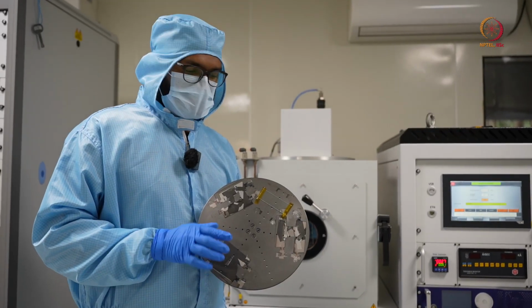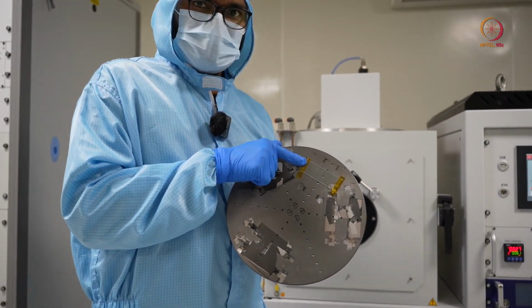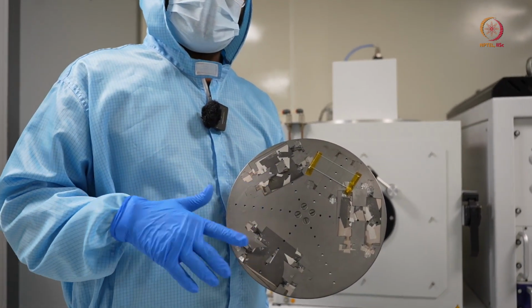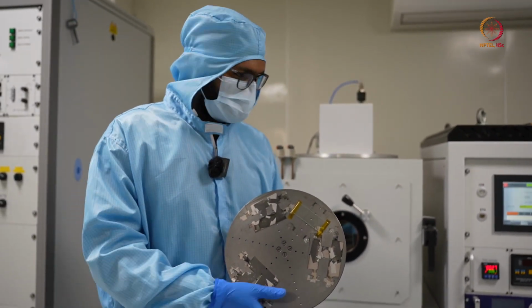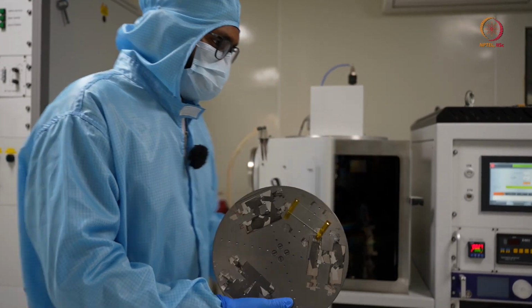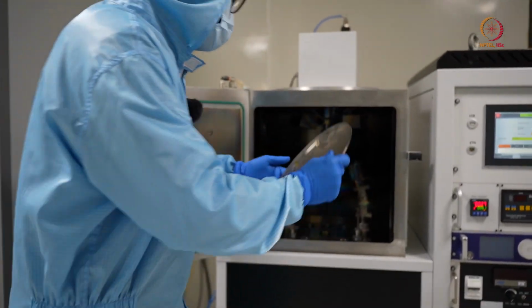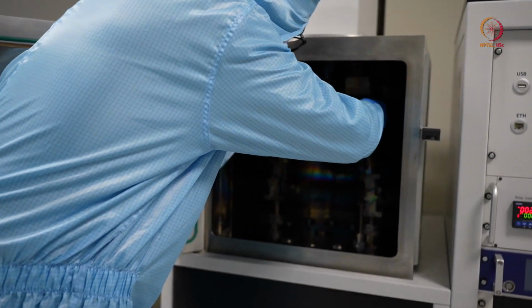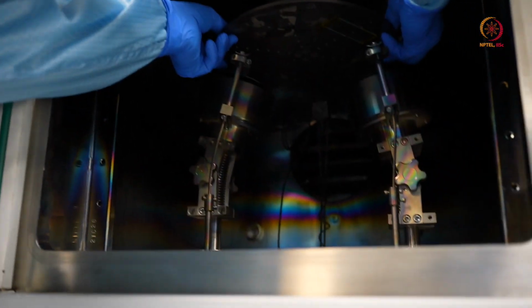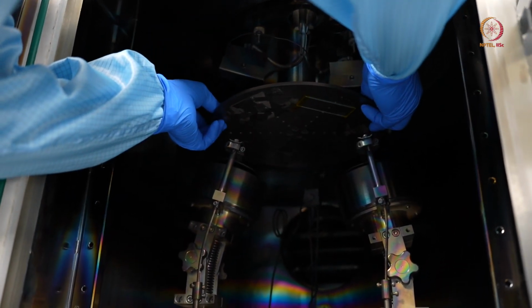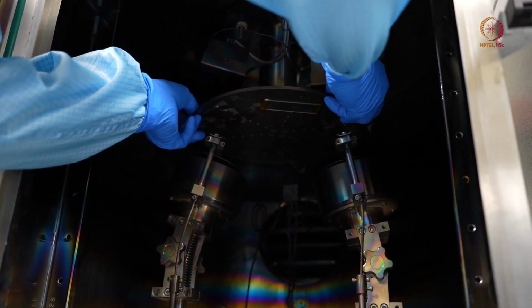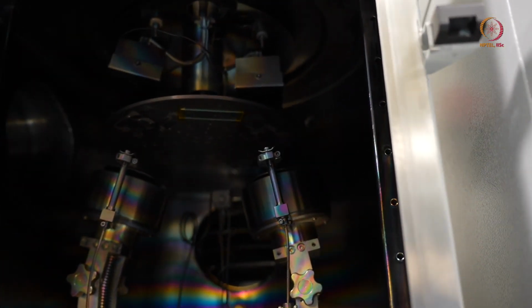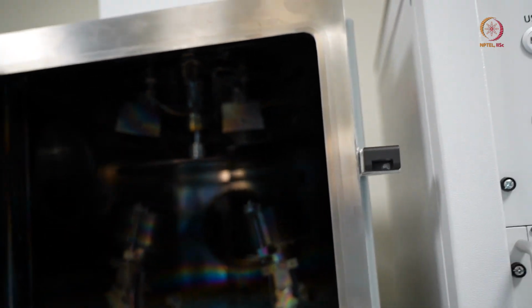As you can see, I have fixed a glass slide on this chuck. I'll be placing it inside the chamber and starting the vacuuming process, which is also known as the cycling process. Again, we have to be really careful that while placing this substrate holder, we do not touch our samples with the hand, or hit any of the components with this substrate holder. It's done. We'll close the door.